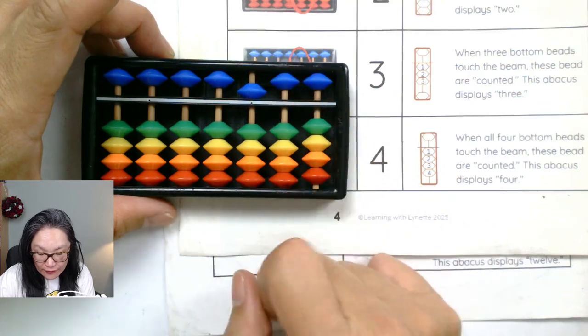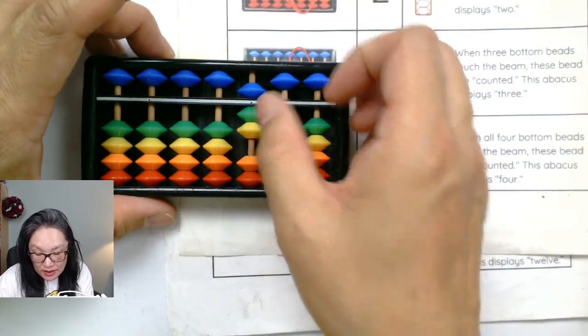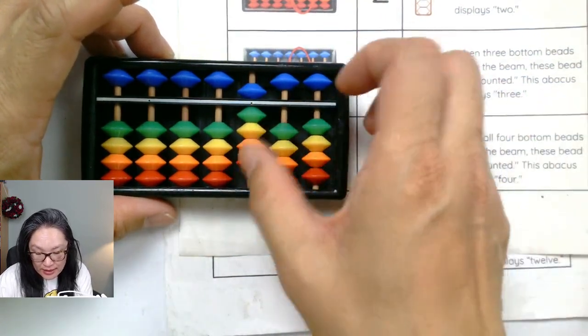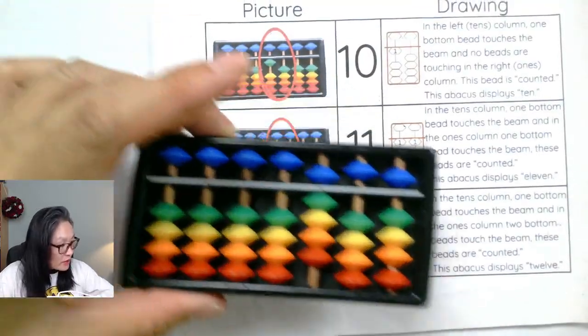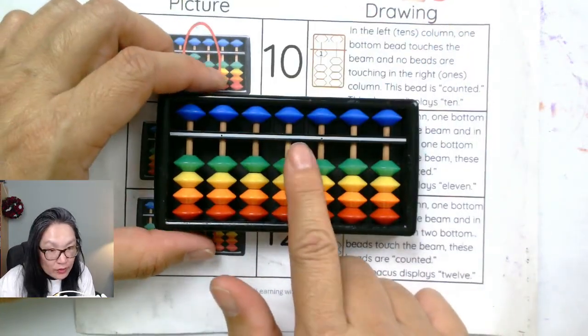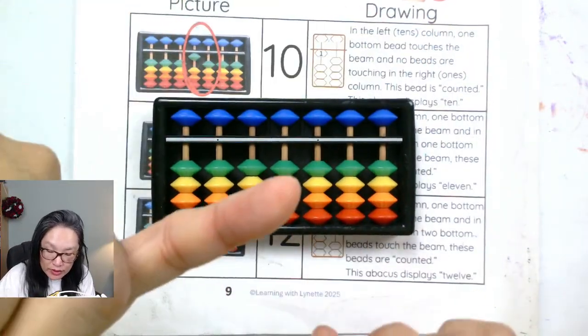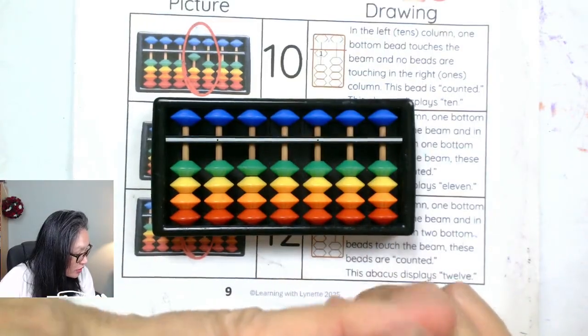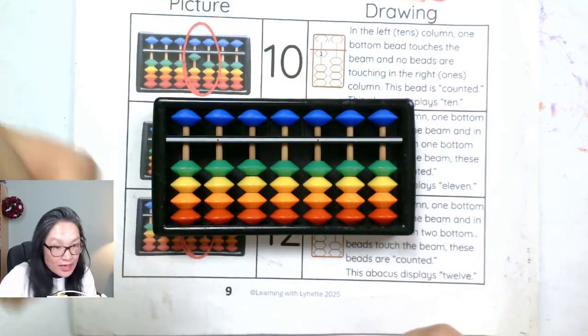So we have 5, and then we have 6 and 7 and 8 and 9. So what we're doing is we're counting on the abacus. Once we understand how to read the numbers, how to read the abacus, then we're going to go into adding, subtracting, multiplication, and division. It all depends on how the class goes.